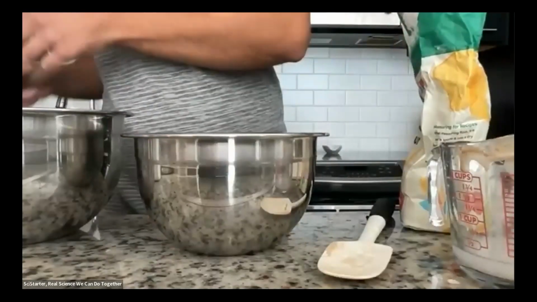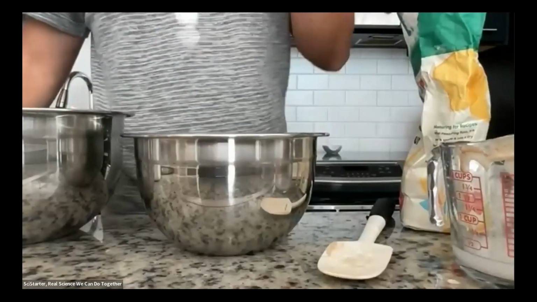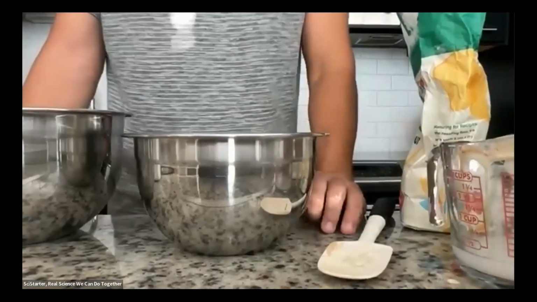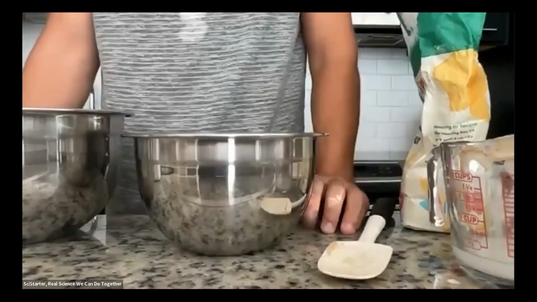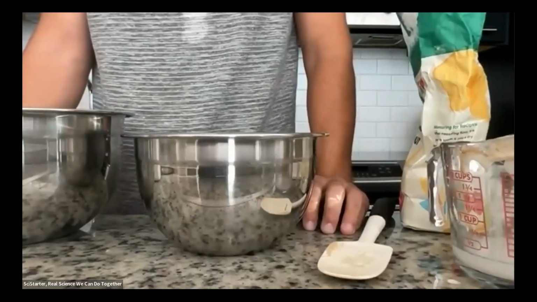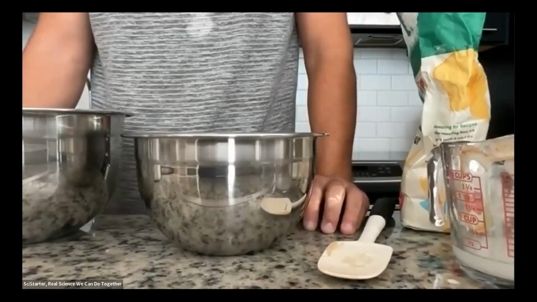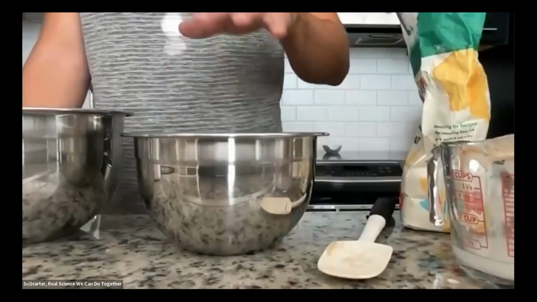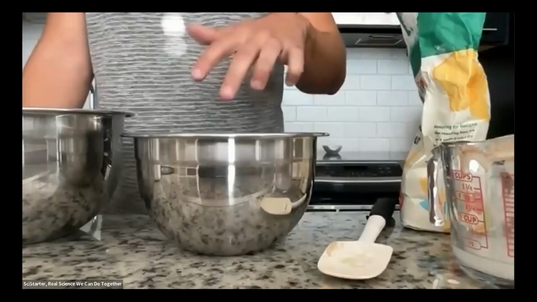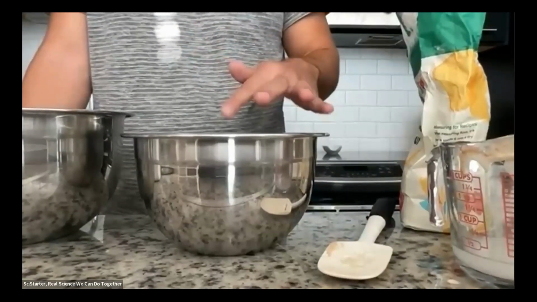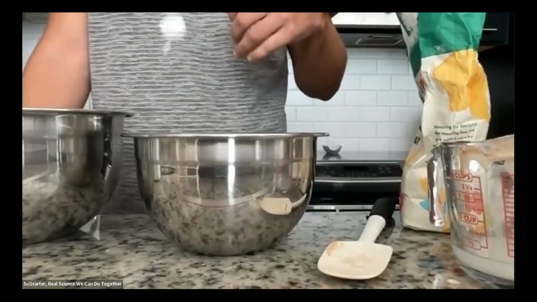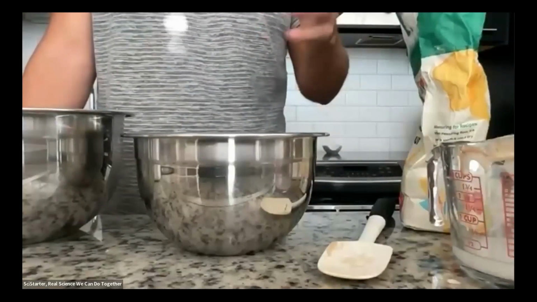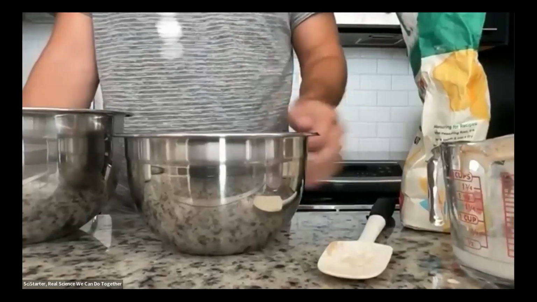Someone asked tap water or filtered. I didn't do anything for the water, I just used tap water. At this point, you don't need to worry about the chlorination in the water or anything like that, because your yeast culture is healthy enough and strong enough to survive it.